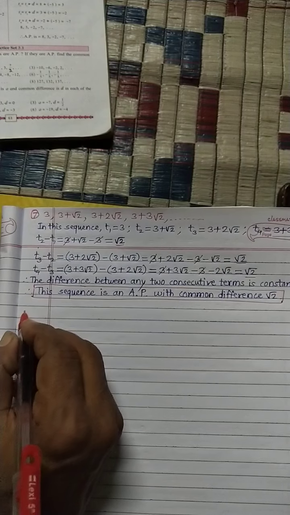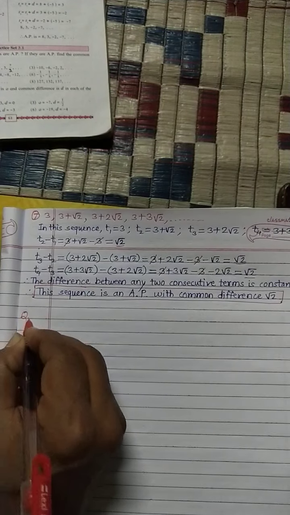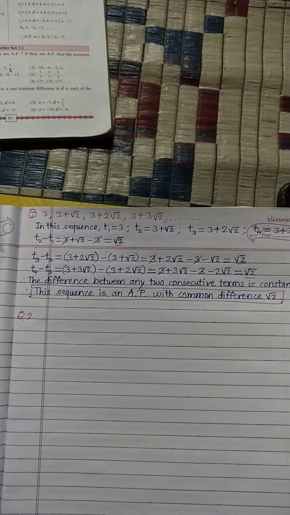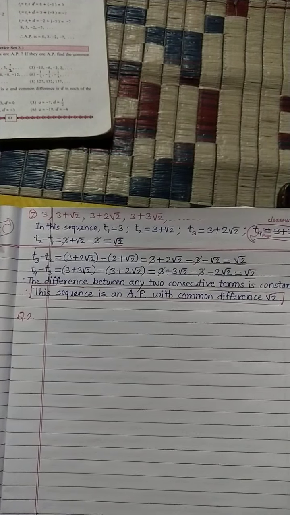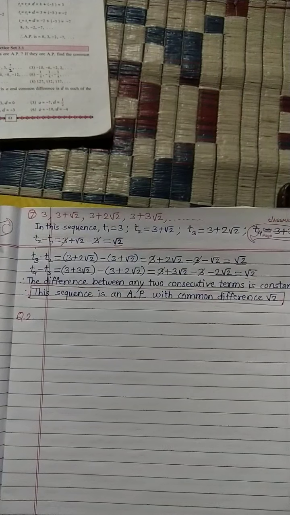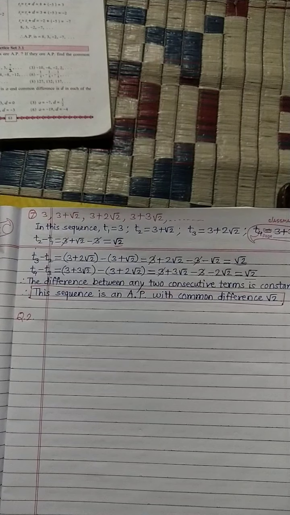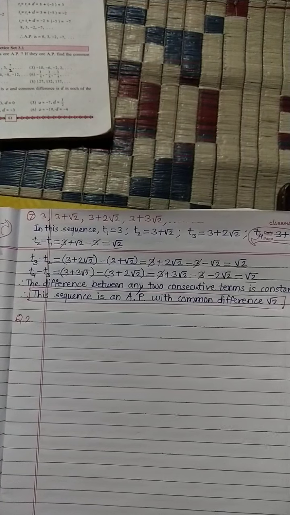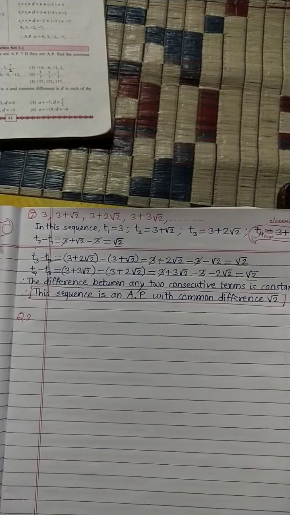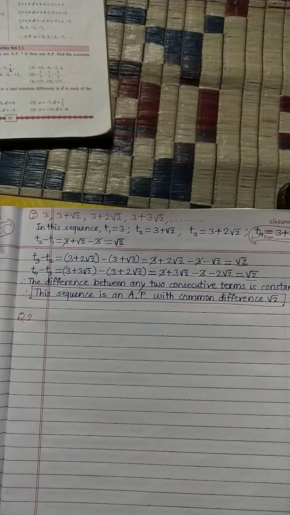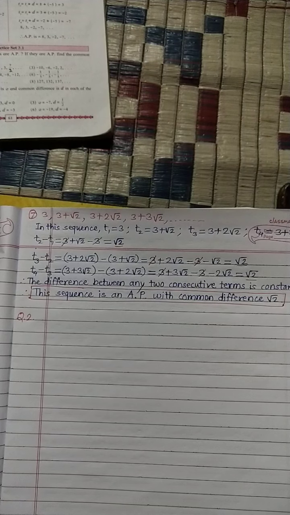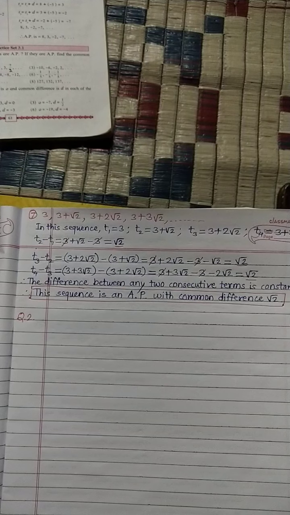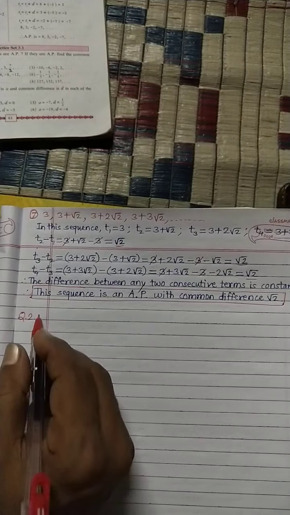Question is, write an AP whose first term is A and common difference is D in each of the following.